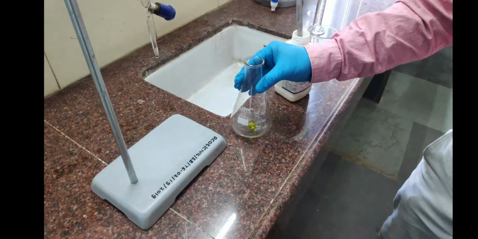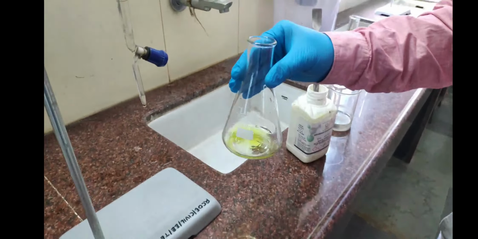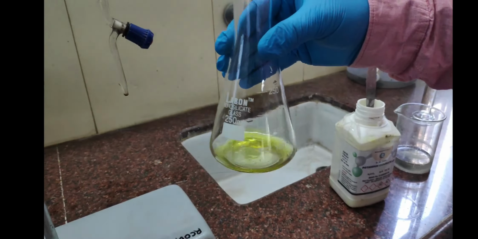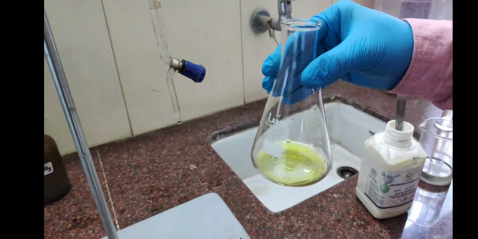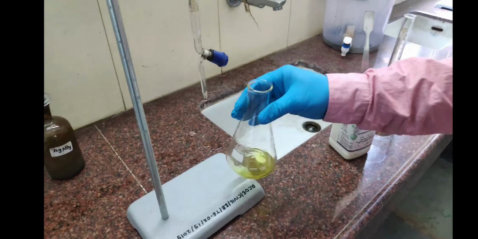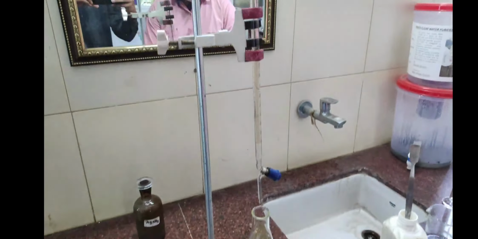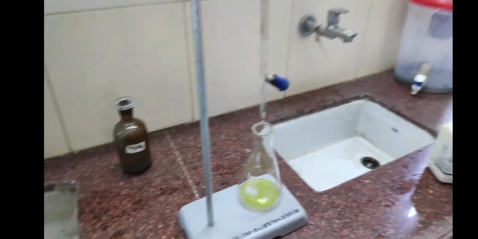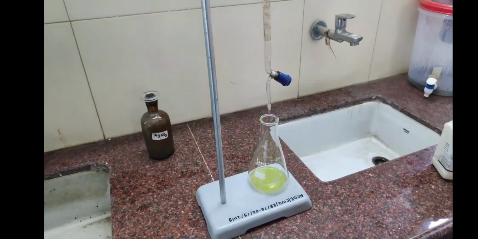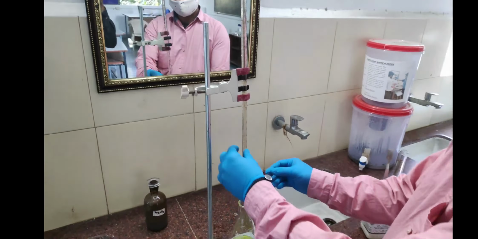Next we have to mix it thoroughly. As soon as we mix, the color changes to yellow. Now what do we have to do? We have to titrate it against this AgNO3 until the color changes from yellow to brick red. Now we are going to titrate it against AgNO3.